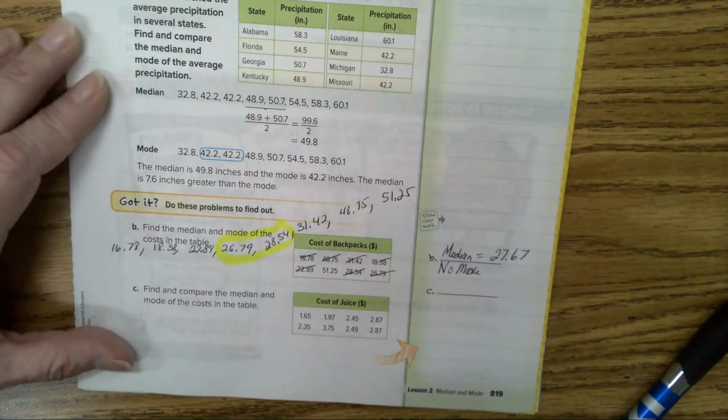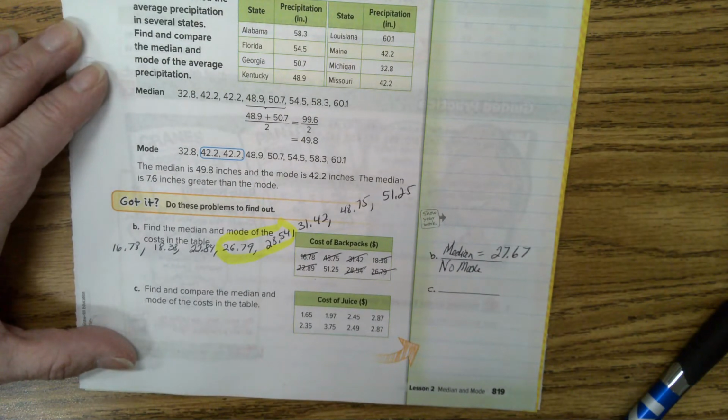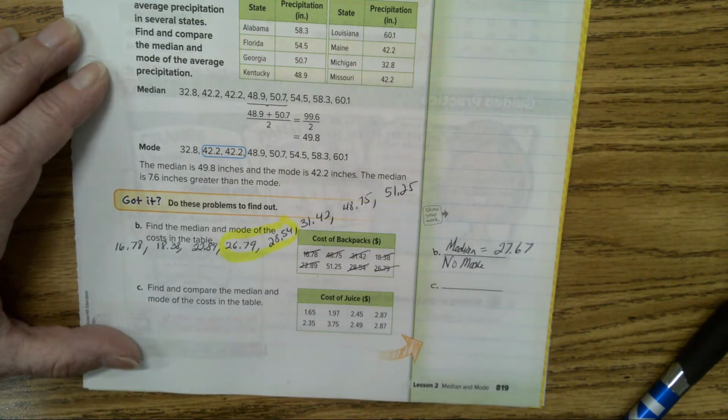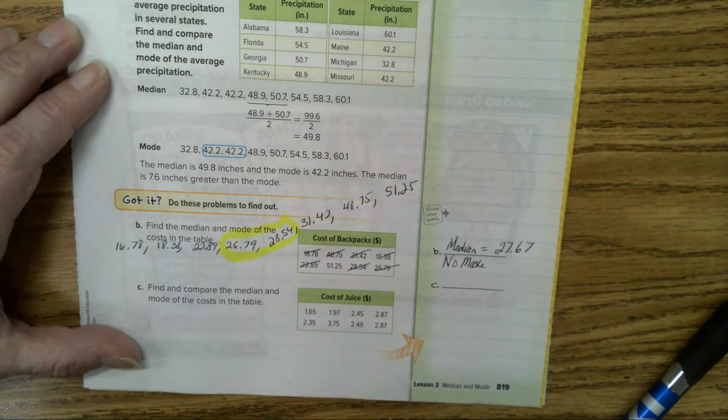So the answer for part B, you have two middle numbers. I had to make mine go up. There were so many of them. I added those together, divided by 2, and I have 27.67. Did you get 27.67? And in this one, there is no mode.